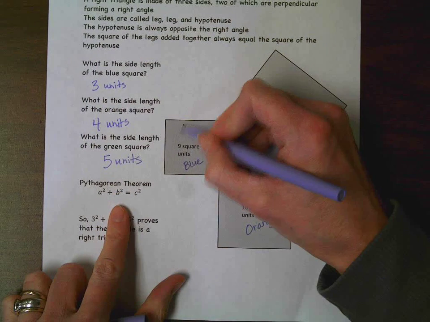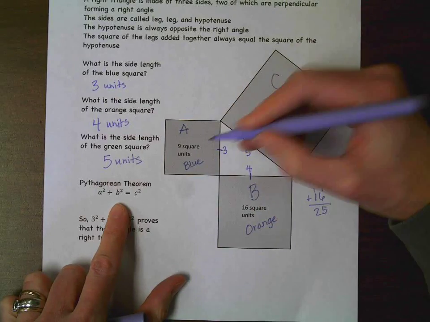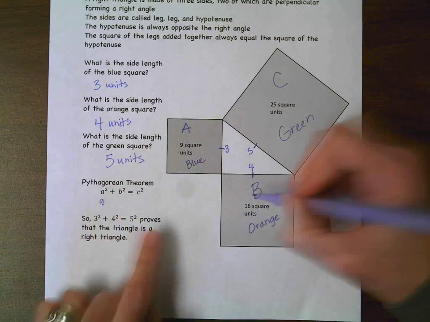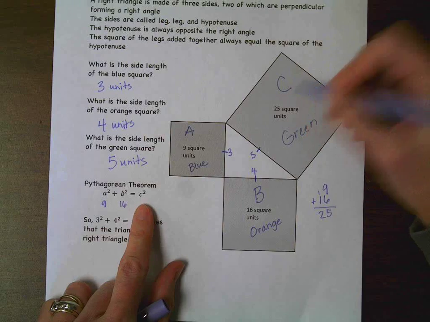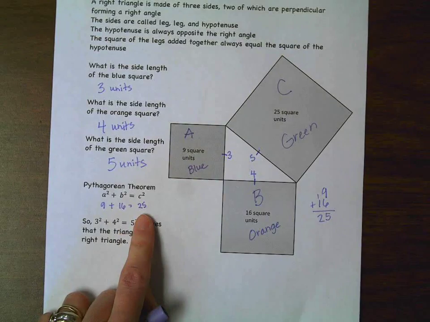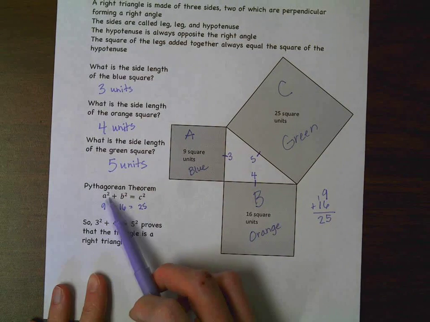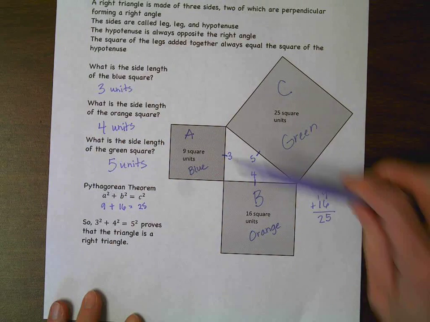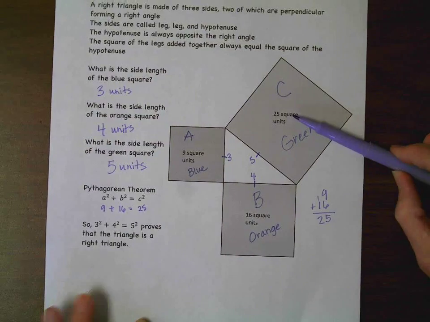So check it out. If we call this A, and we call this B, and we call this C, then if we take A, which happens to be 3, and square it, we get 9. If we take B and square it, we get 16. If we take C and square it, we get 25. And you just proved that 9 plus 16 equals 25. So when somebody asks, what is the Pythagorean Theorem? You're going to say, A squared plus B squared equals C squared. And the reason why it works is this proof right here. You take this square plus this square, and it will give you this square.